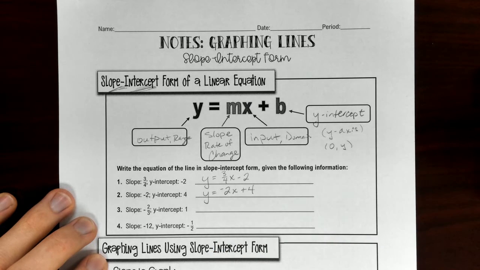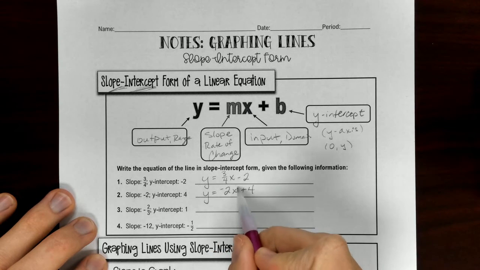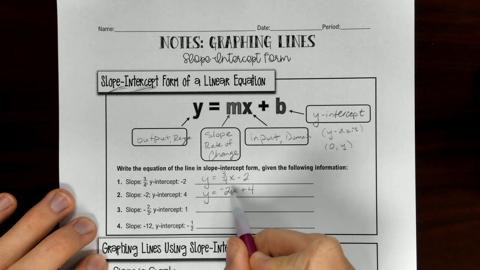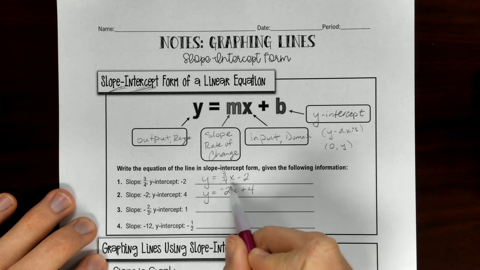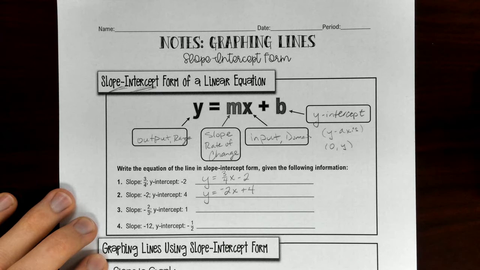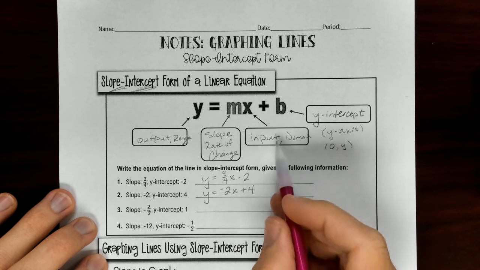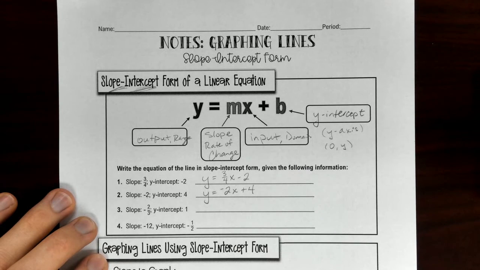Some common mistakes, guys, is people forget to put this x here. Do not forget that. Your slope is the number in front of your x. You have to have that variable right there. You've got to have your input or your domain.